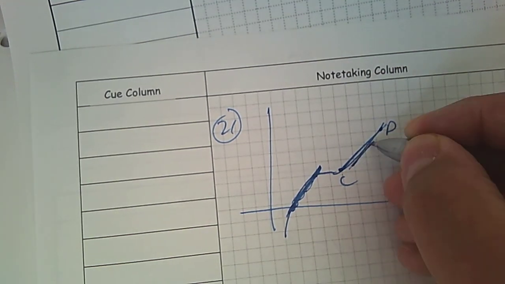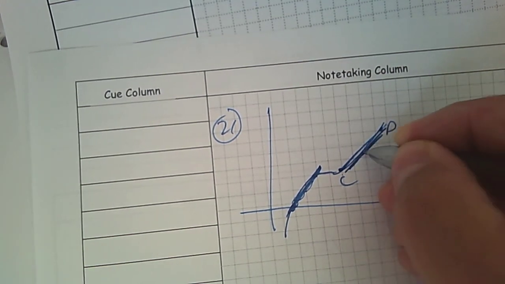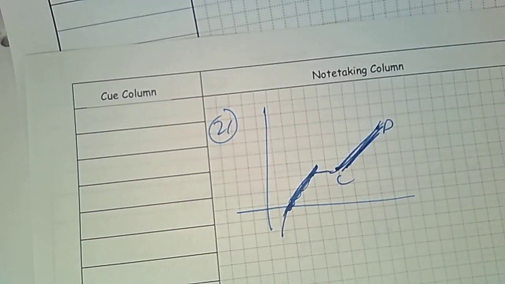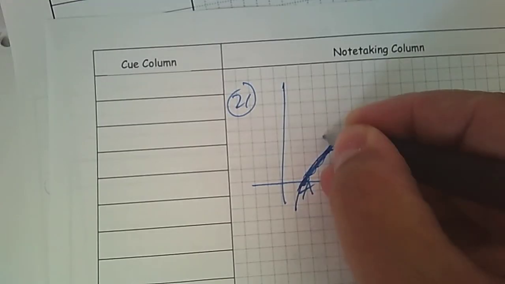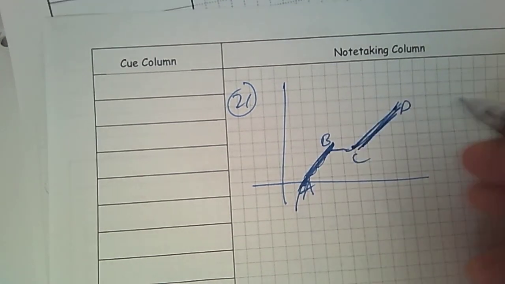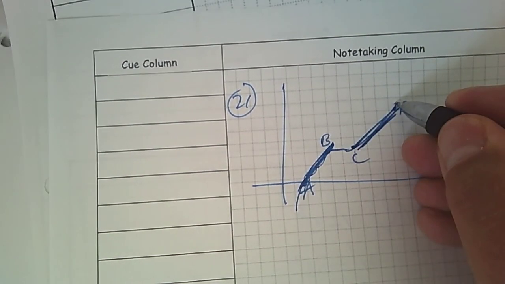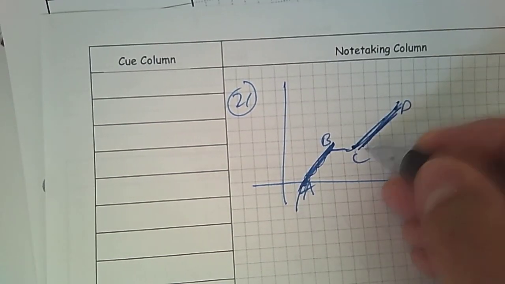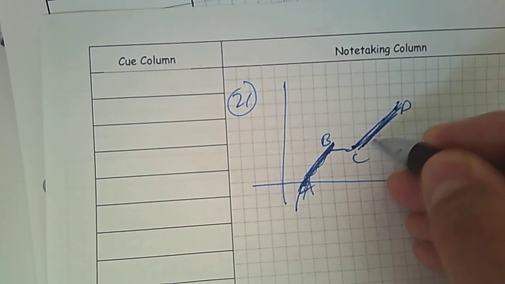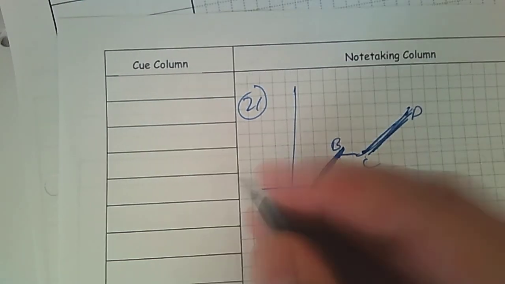So I'm going to make it parallel, and it's just going to touch at one point, but make it parallel. A little conceptual, right? So ignore the A to B part. Connect C to D, and then draw a line parallel that just touches the curve right beside it.